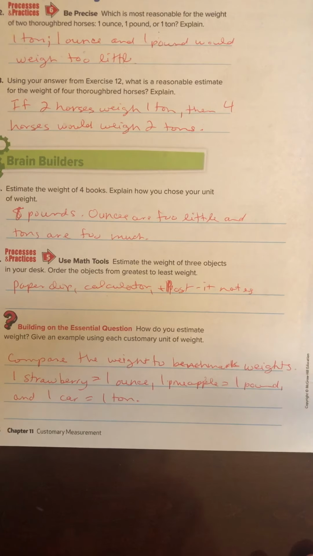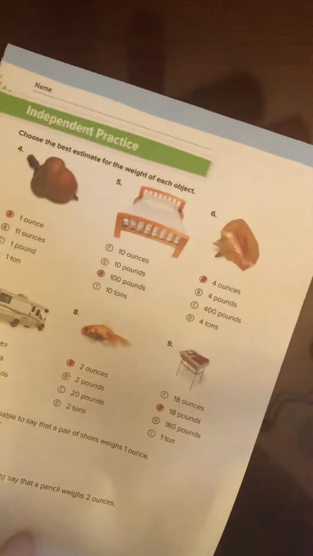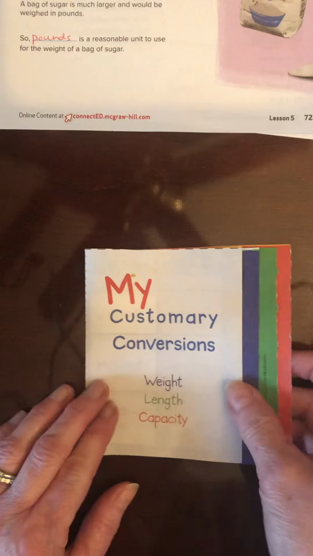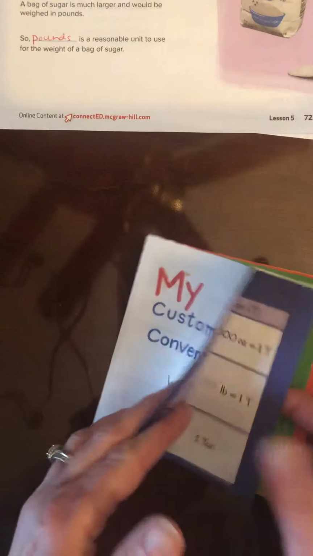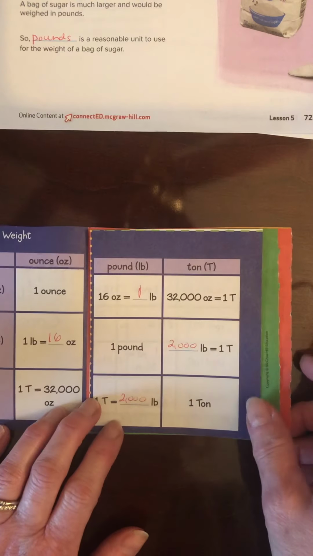So let me know if you have any questions at 11 o'clock about this lesson. The homework pages are the next two pages, 727 and 728. And if you need help, you can let me know. Again, I'm going to say for this week, make sure that you have this little booklet, because if you look in here, here are our weight conversions that are going to be really helpful with tomorrow's lesson.